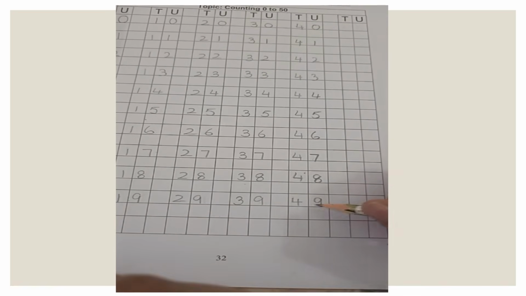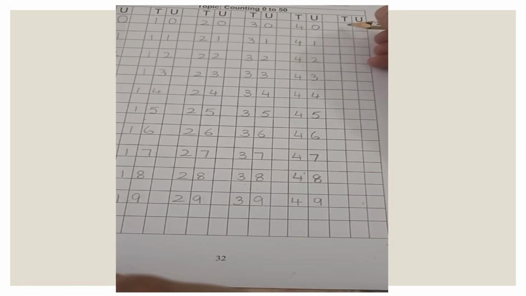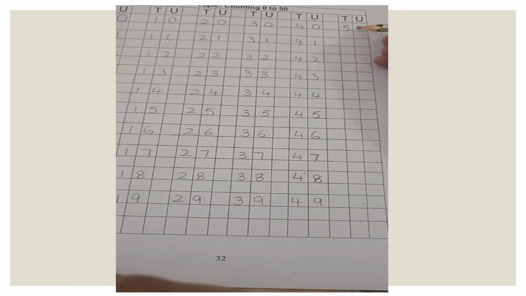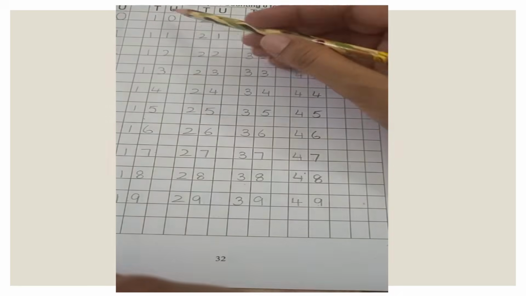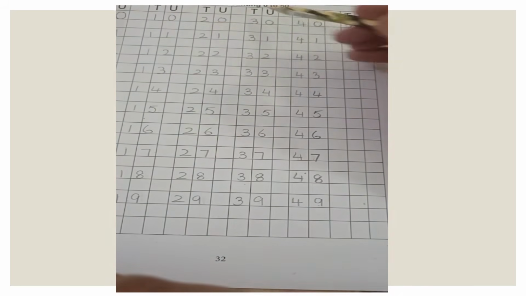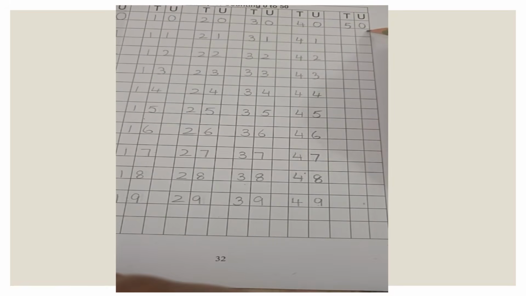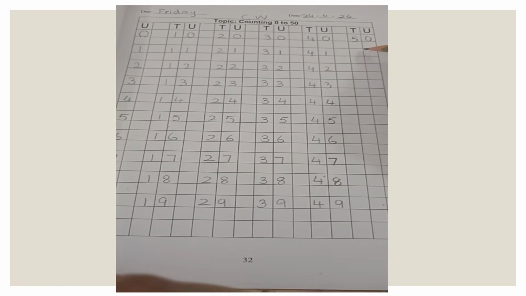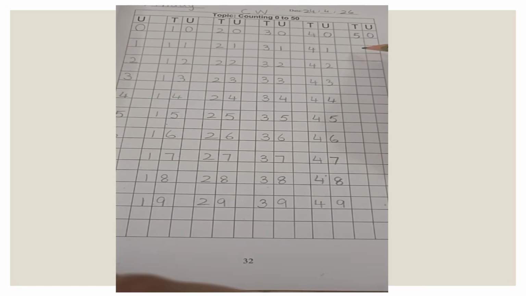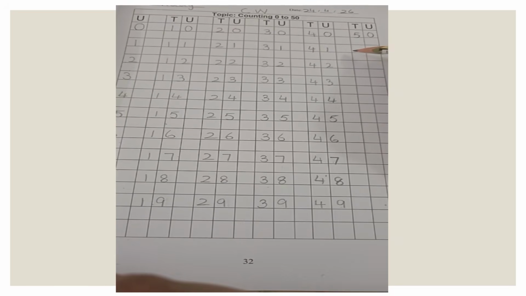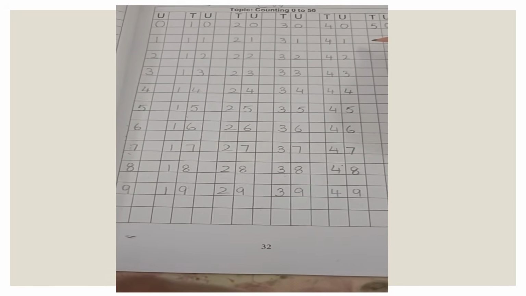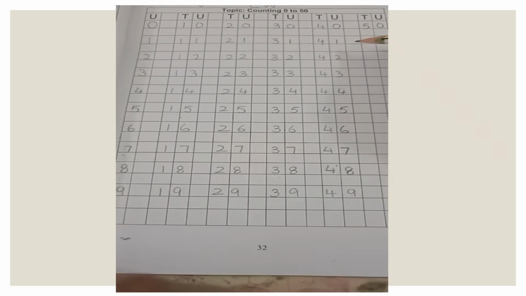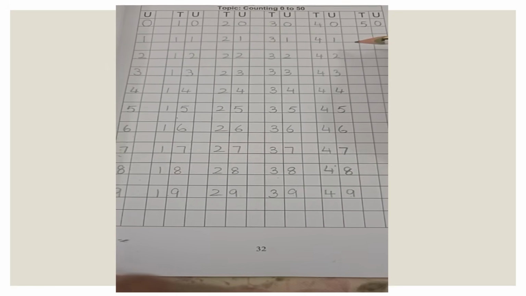Now what comes after 49? Yes, it's 50. All the tens are on the top. 10, 20, 30, 40, 50. In this way, you have to complete your worksheet on page number 32. Hope you all have learned it very well. My little ones, you have to complete your work like this on page number 31 and 32.